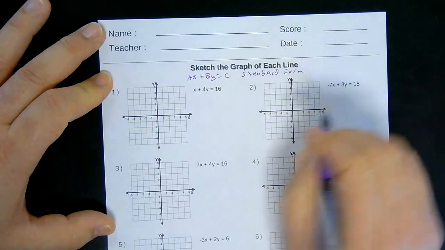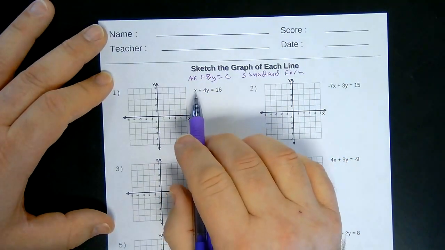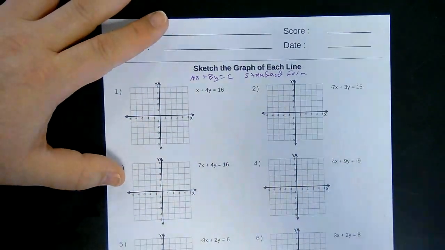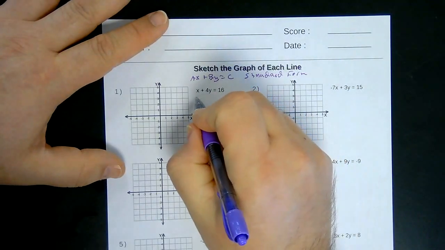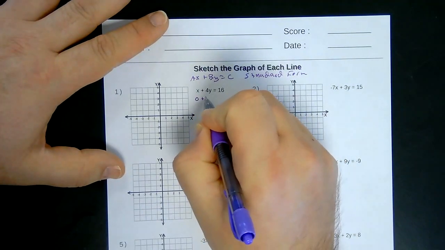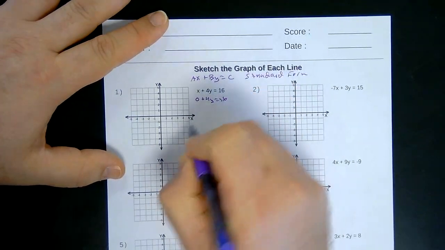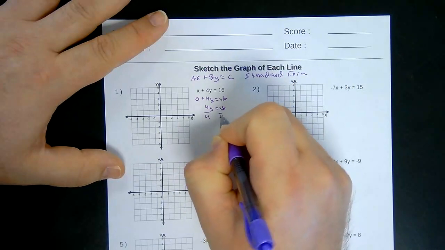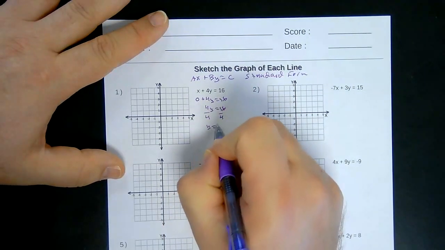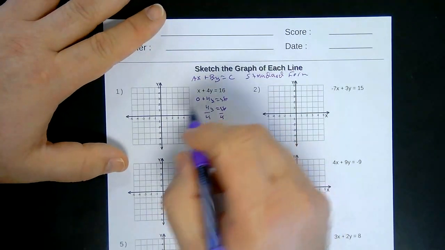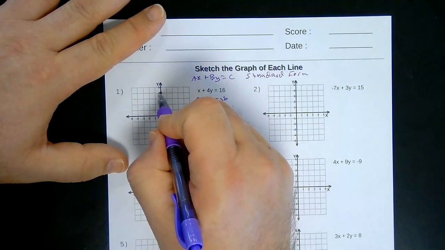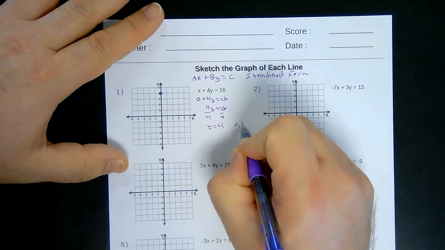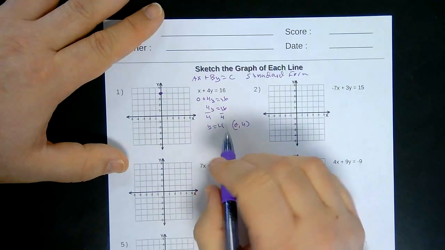And when you solve standard form, you basically let one of your variables be 0 and solve it for the other variable. So as I'm going to do this, I'll show you really easy. Okay, if I let x equal 0, I get 0 plus 4y equals 16. That gives you 4y is equal to 16, and divide both sides by 4, and y equals 4. So when x is 0, y is 4. I'm going to plot that point, 0, 4. That's my first point.